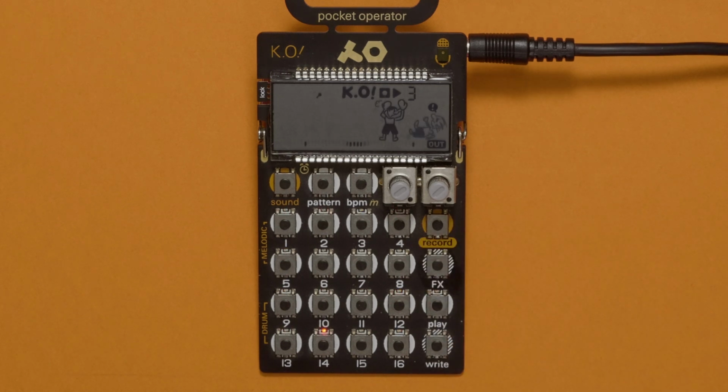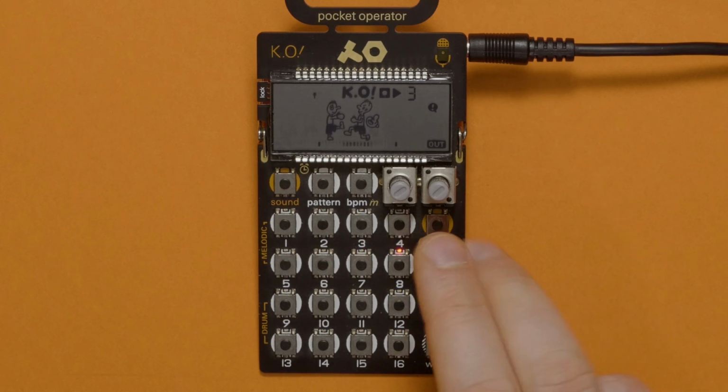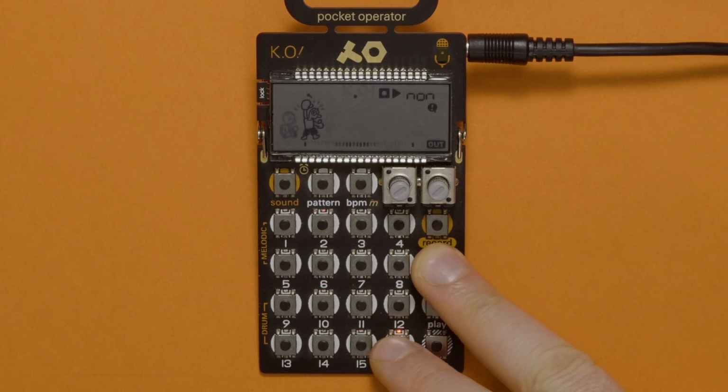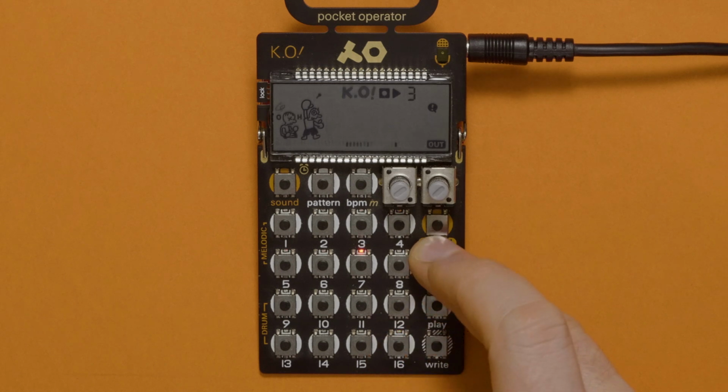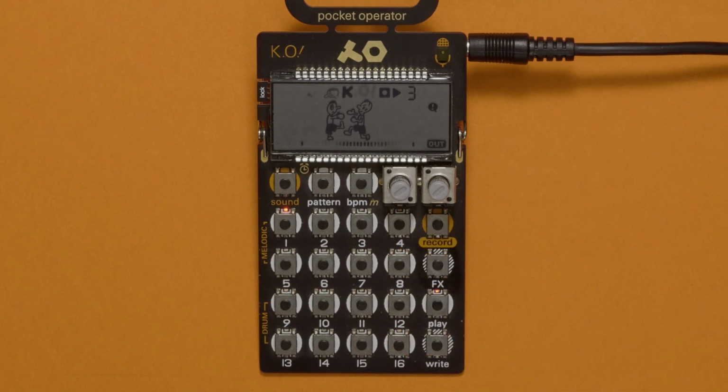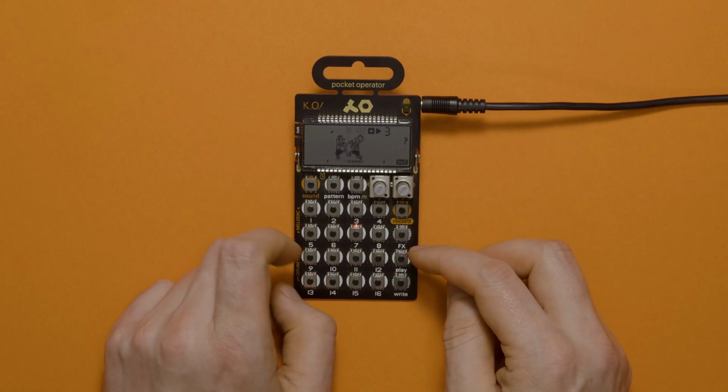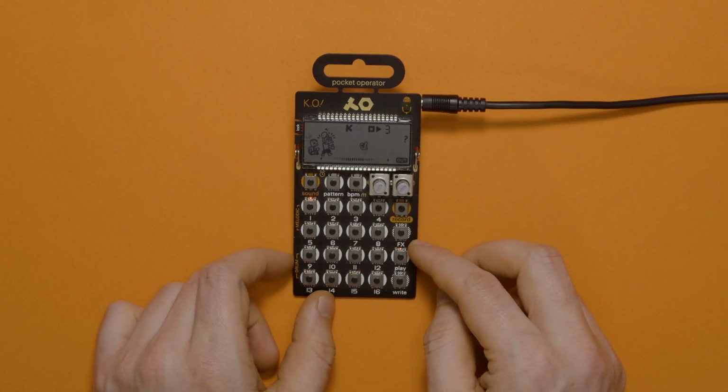You can clear effects during playback while in edit mode. Press and hold effects while holding down number 16. You can clear the effect from a part of the pattern or all of it depending on how long you hold down the buttons. Okay, let's take a look at each effect. While the pattern is playing, we'll apply them one at a time.